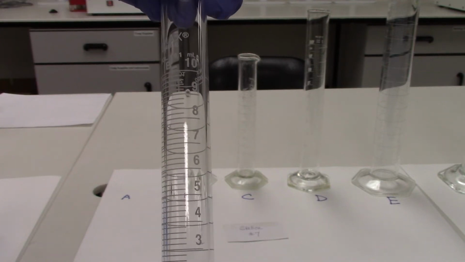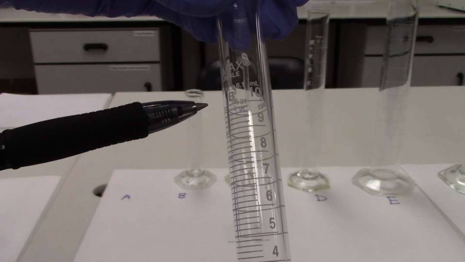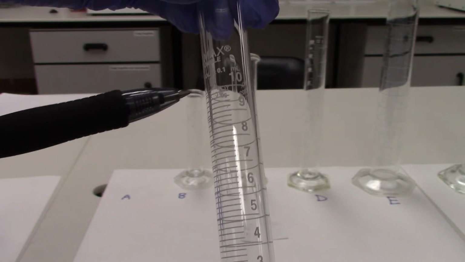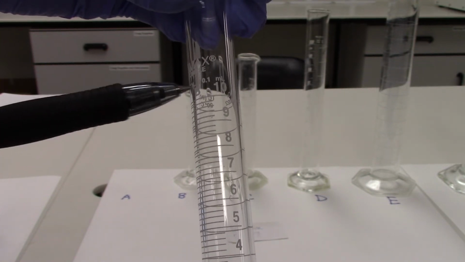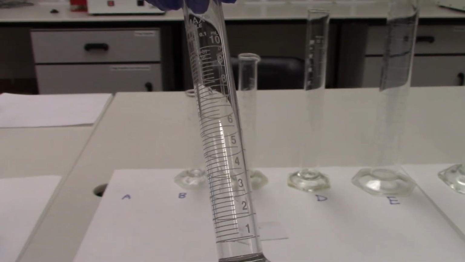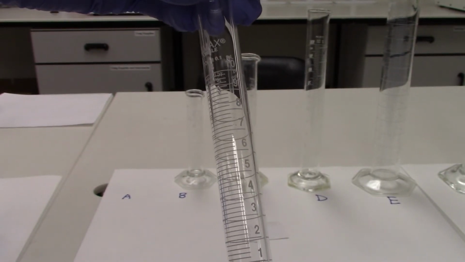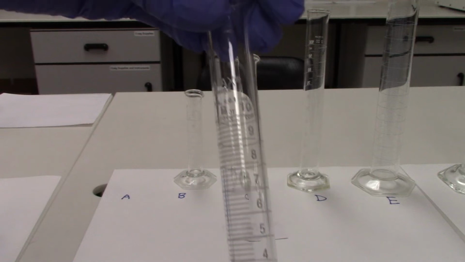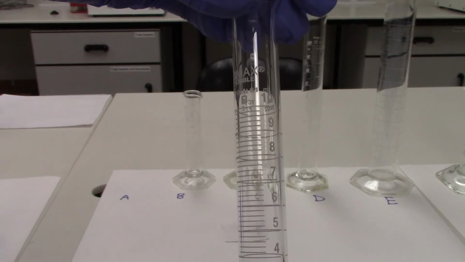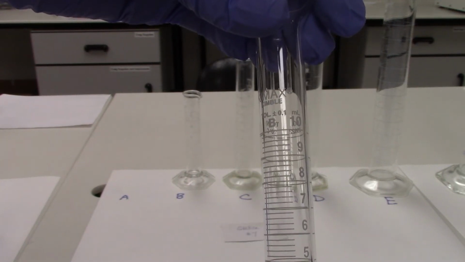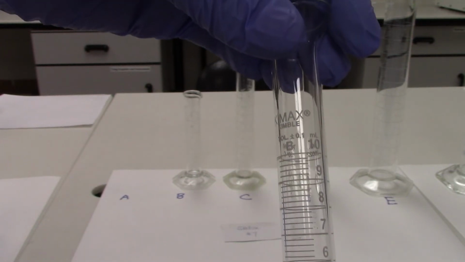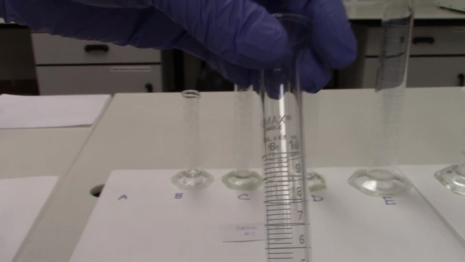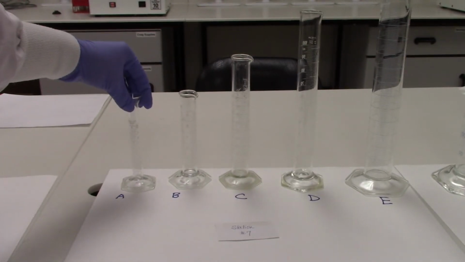In between the number markings, there are some additional markings. And I can count that there are 1, 2, 3, 4, 5 markings in between each of the numbers. That would mean that if we had 1 milliliter divided into 5 subdivisions, or 1 divided by 5, each line in those subdivisions represents 0.2 milliliters of volume.